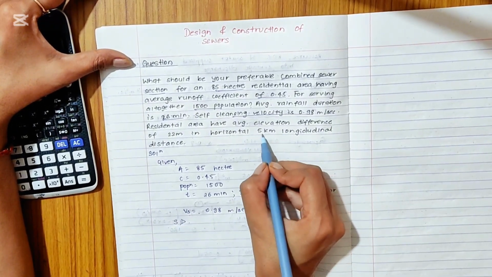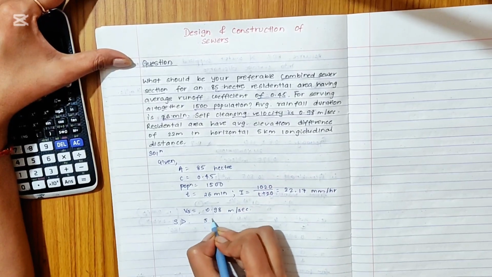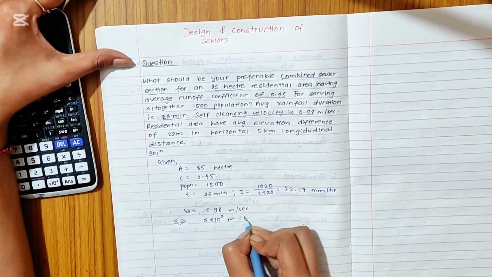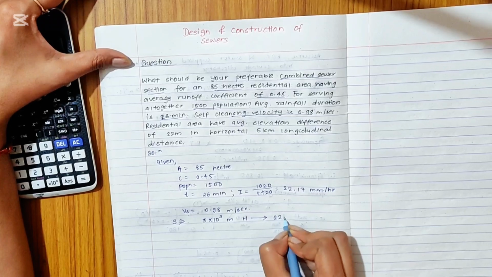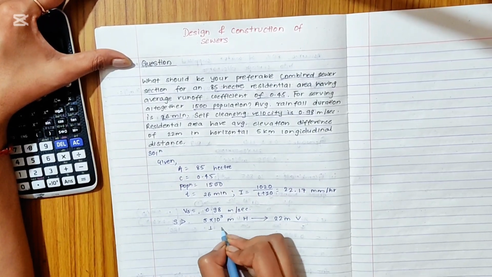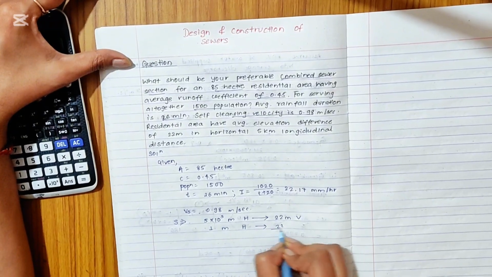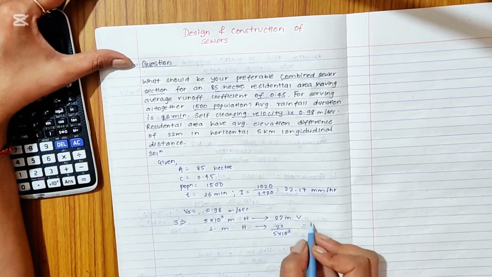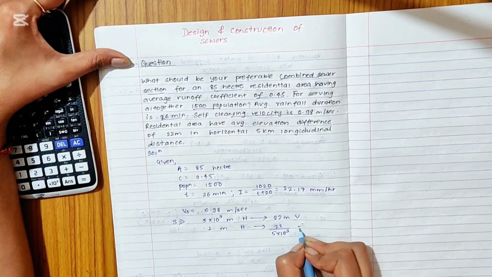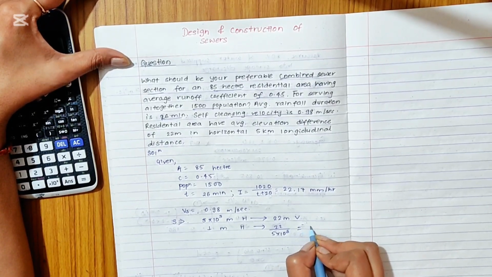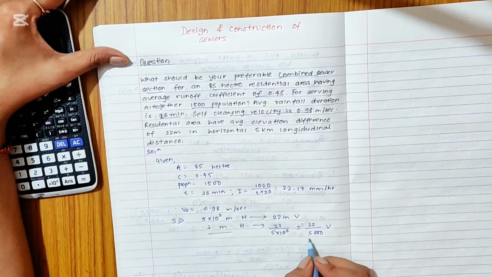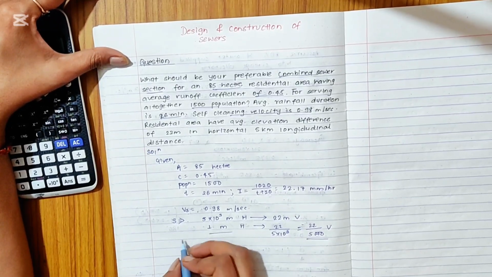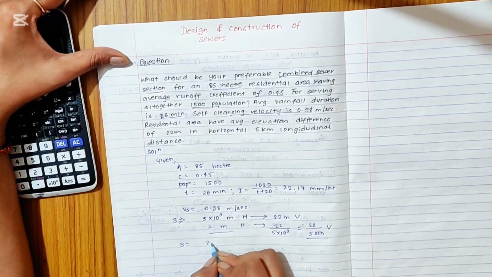Here for the slope, 5 kilometer will be 5 into 10 to the power 3 meter horizontal, and the 22 meter elevation difference is vertical. So for 1 meter horizontal we have 22 by 5 into 10 to the power 3, which is 22 by 5000 vertical. So the slope will be 22 by 5000.